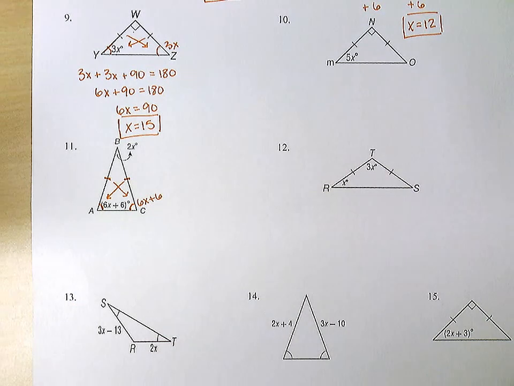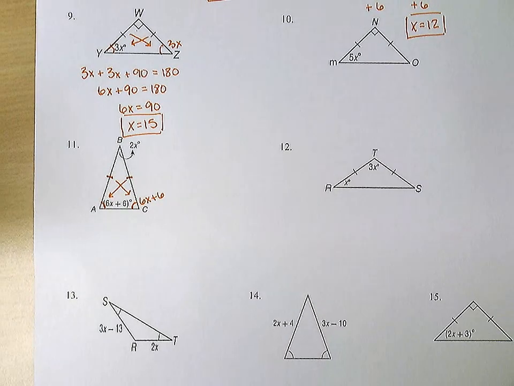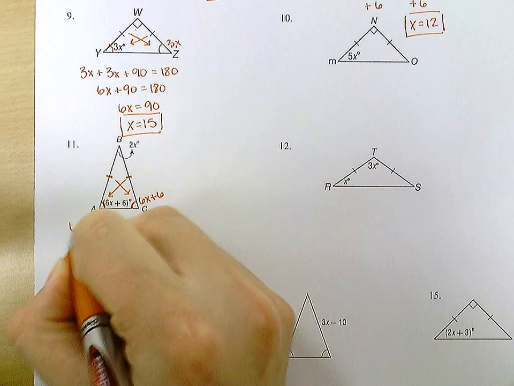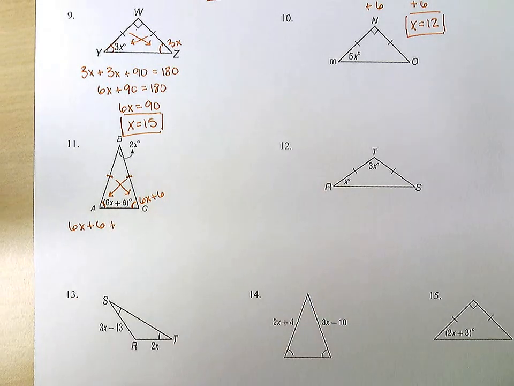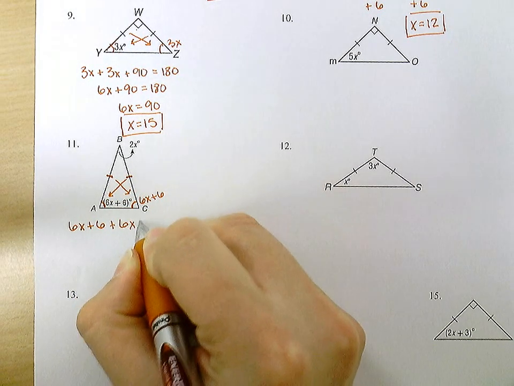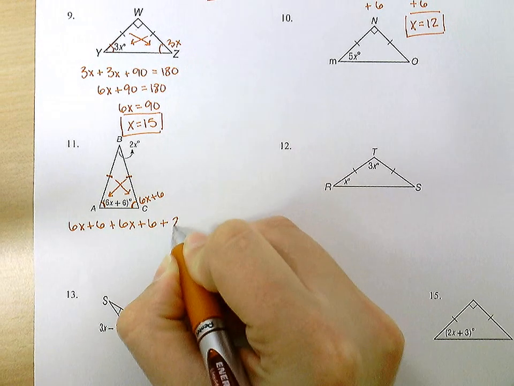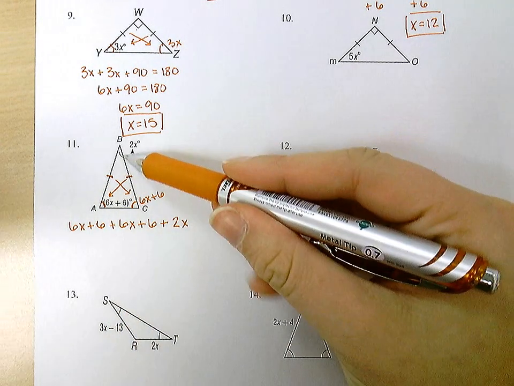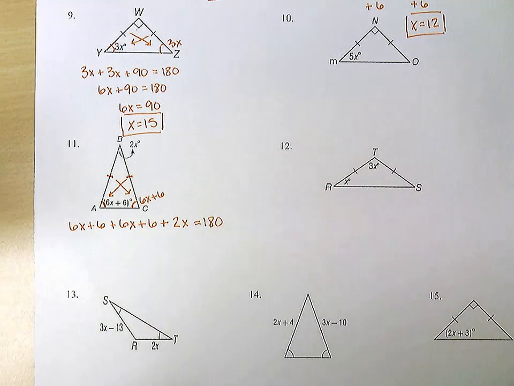Okay, and again, all three angles add together to be what? 180. Okay, so I have 6x plus 6 plus 6x plus 6 plus 2x, don't forget that third angle, is equal to 180.